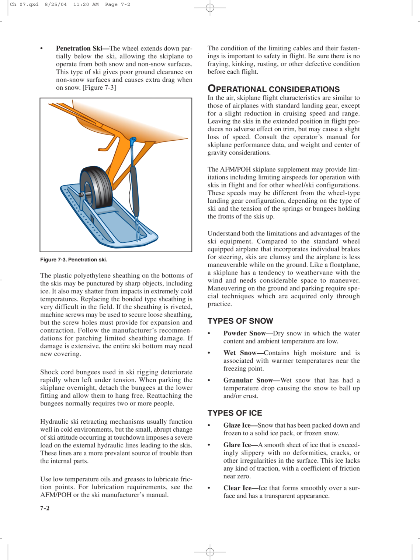Compared to the standard wheel-equipped airplane that incorporates individual brakes for steering, skis are clumsy and the airplane is less maneuverable while on the ground. Like a floatplane, a skiplane has a tendency to weather vane with the wind and needs considerable space to maneuver. Maneuvering on the ground and parking requires special techniques which are acquired only through practice. Types of snow: powder snow, dry snow in which the water content and ambient temperature are low.